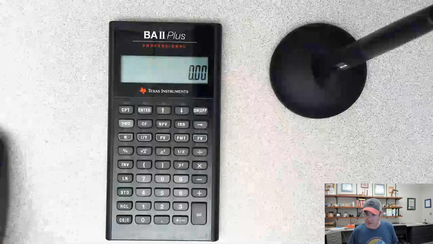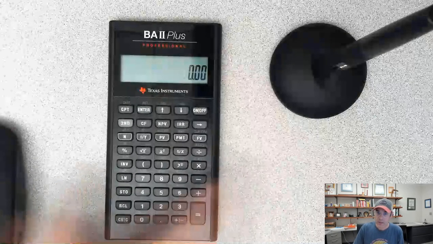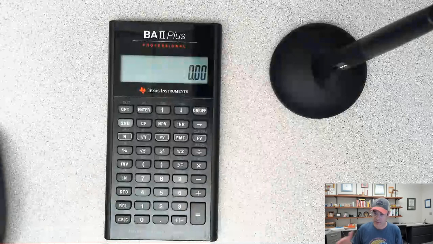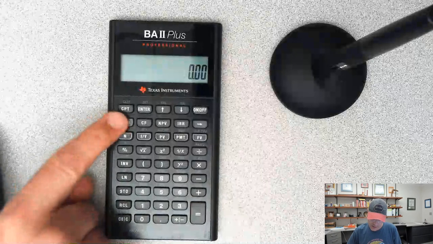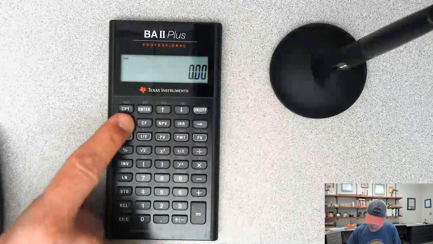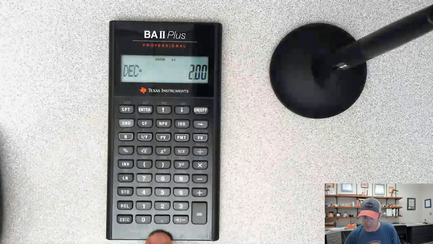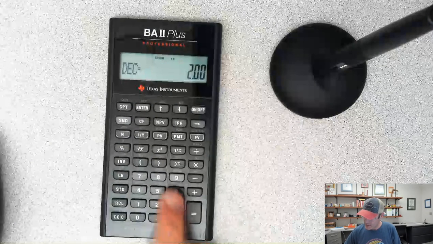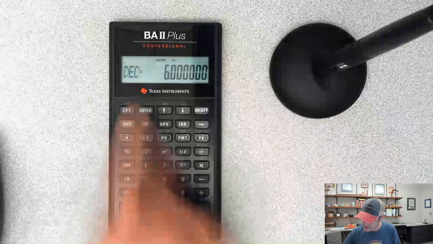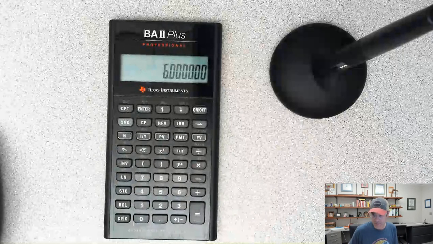So let's start with how to adjust the number of decimal places to the right of the decimal point. Here we're going to be using the second key. So second format, which is kind of easy to remember because it's right down here by the decimal point. And then enter a number like 6, enter, clear. There you go. You have 6 places to the right of the decimal point.